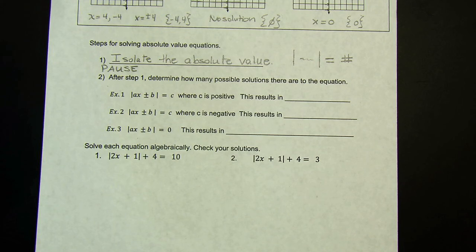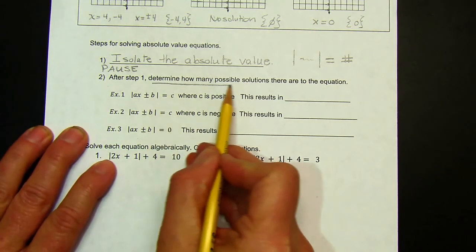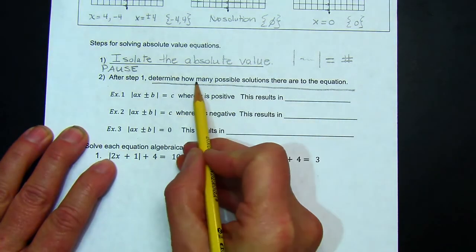People that don't pause miss the fact that there's no solution. They quickly keep on going and keep solving. So pause there and say, okay, 1 solution, 2 solutions, or no solution. We'll be pausing a lot. When you pause, you determine how many possible solutions there are.